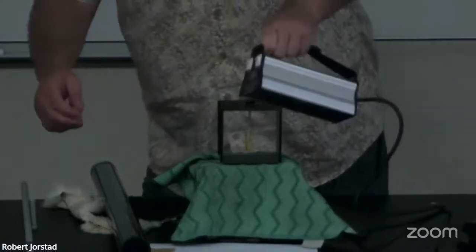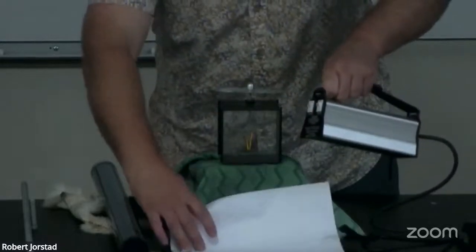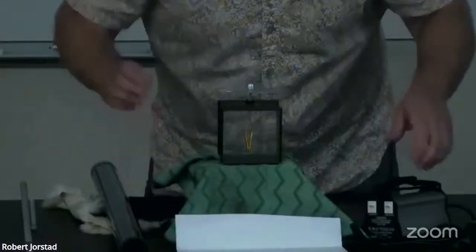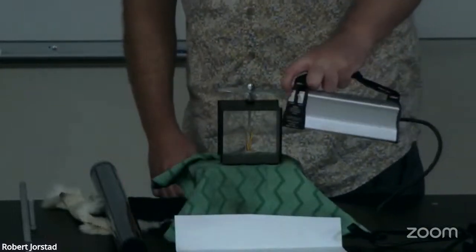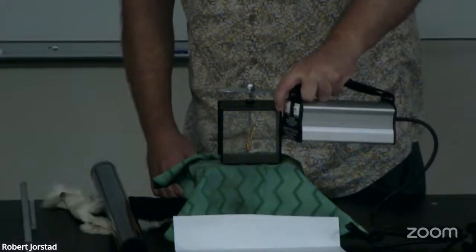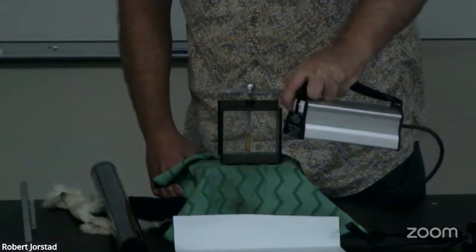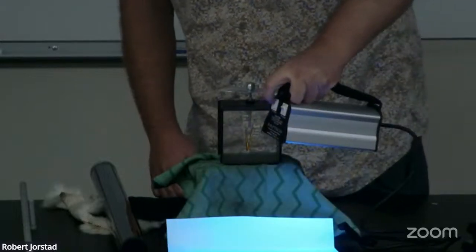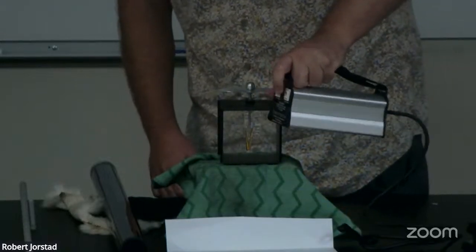If you look down here on this paper that's in front, maybe I'll just fold it a little bit. Hopefully what you can see is when I turn this on, you can tell on the paper if the light is on or off. Now you're not going to be able to tell. That was long wave here, short wave here.